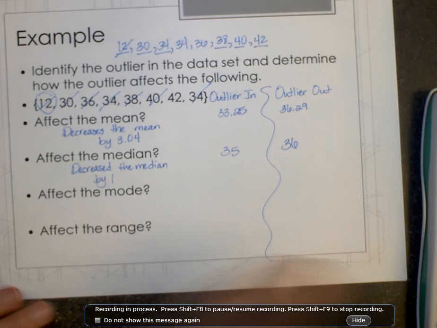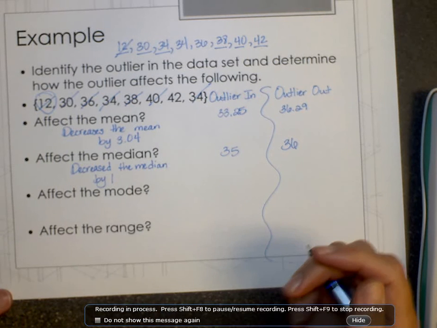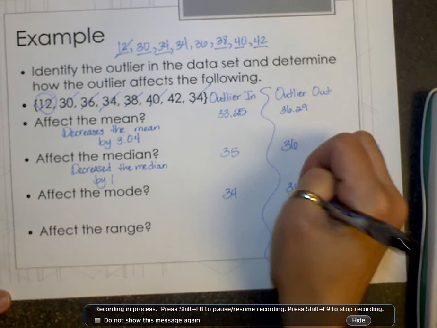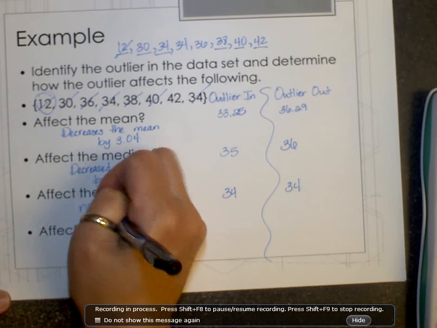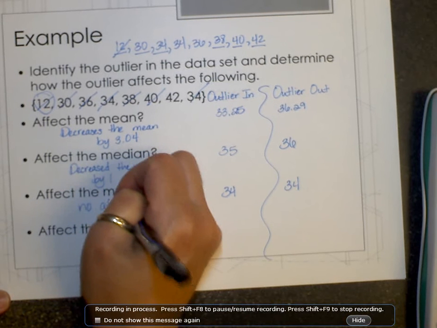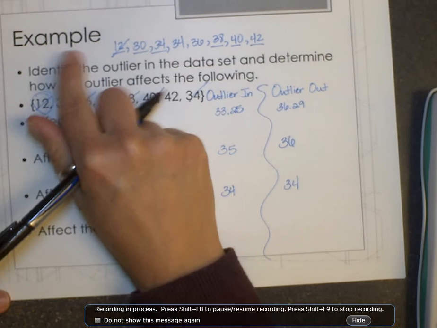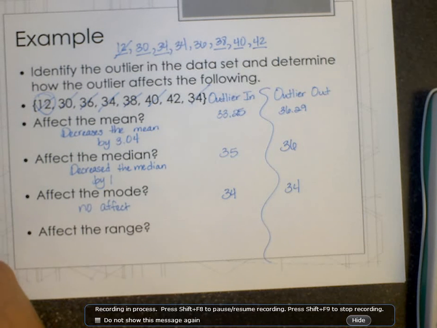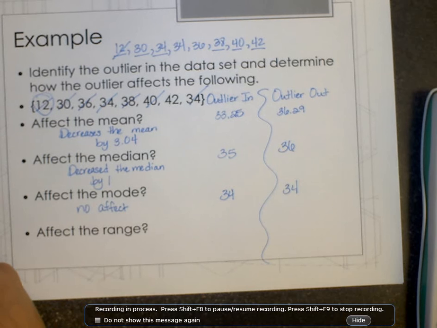Okay, the mode. The mode is 34. And it's 34 no matter what, so it had no effect. And it is purely coincidental that it has no effect, because if our most frequent number was at the beginning or at the end, then it might have an effect when we remove it. Actually, I take that back. The mode is going to be whatever happens the most frequently. It really shouldn't disappear too much.